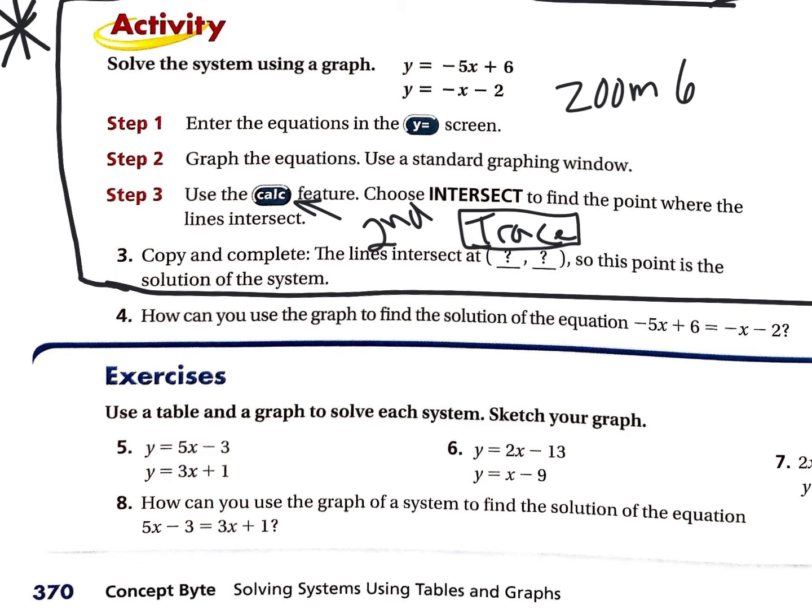One other thing you may have to consider is we just had somebody get an invalid dimension error, and the issue was plot 1 was still highlighted. So if plot 1 is highlighted, you might have to go to your Y equals screen, arrow up to plot 1, and hit enter to deselect plot 1.